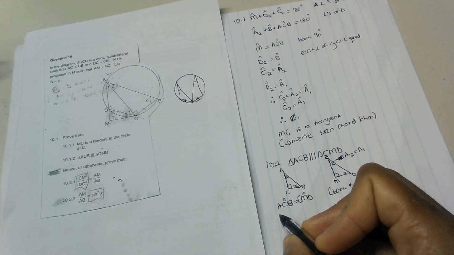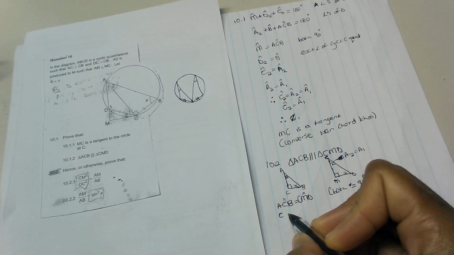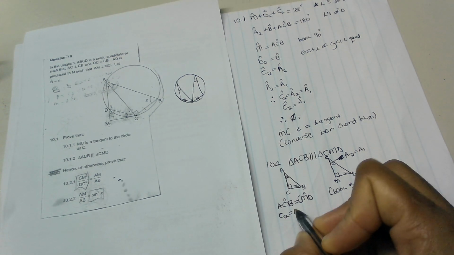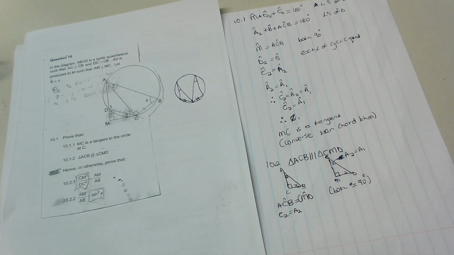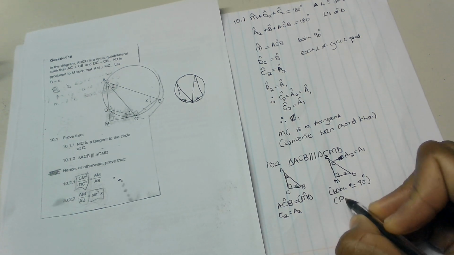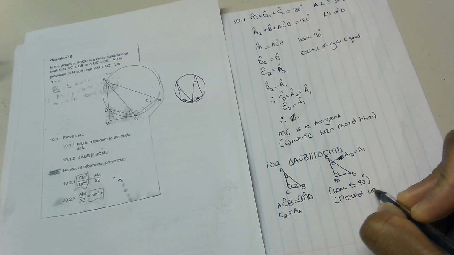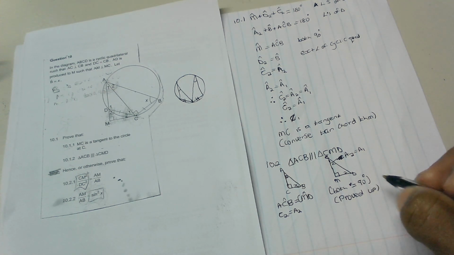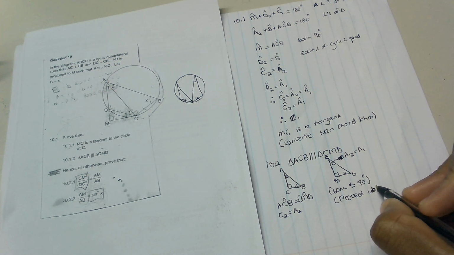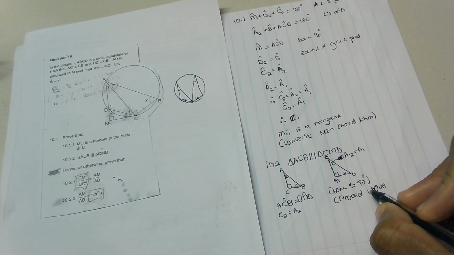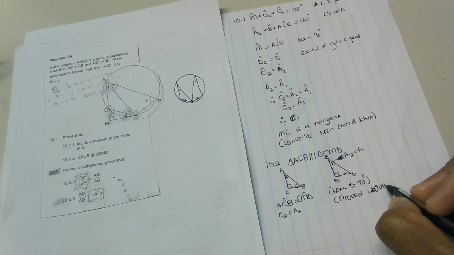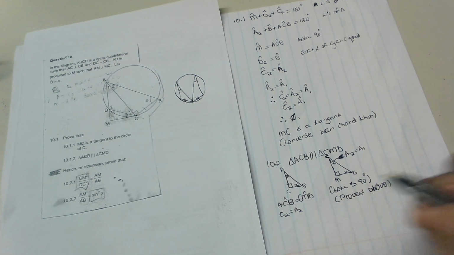Okay, so I can say C2 equals A2, because I've proven that. Proved above. That's your reason. Proved above.